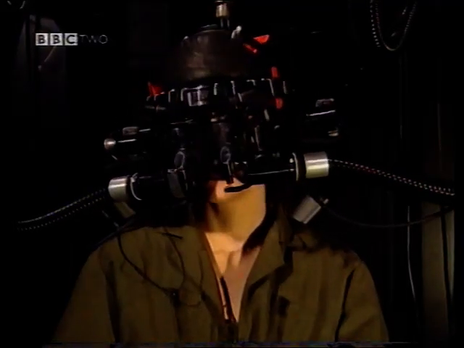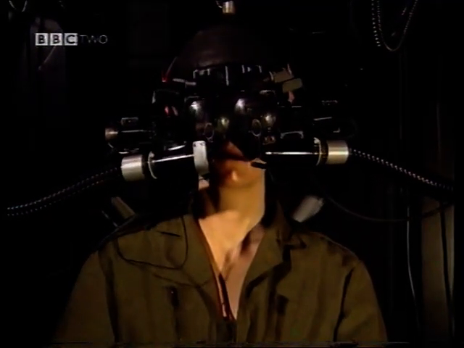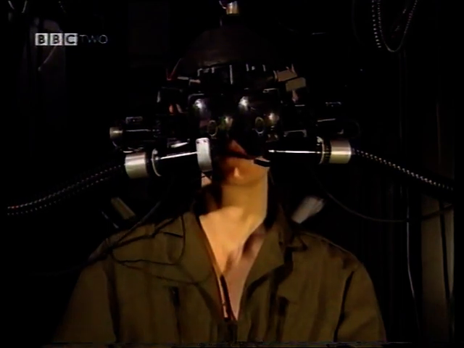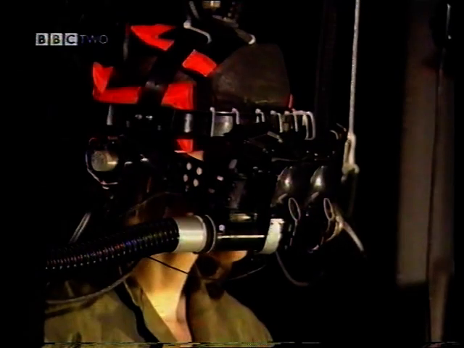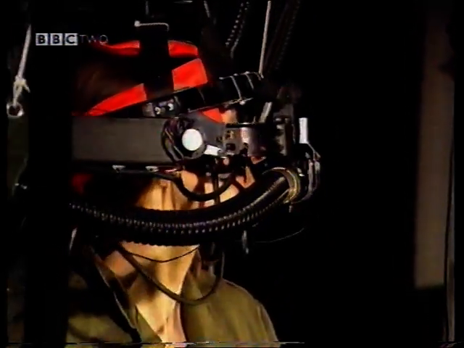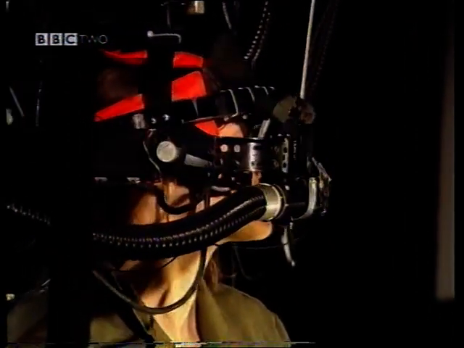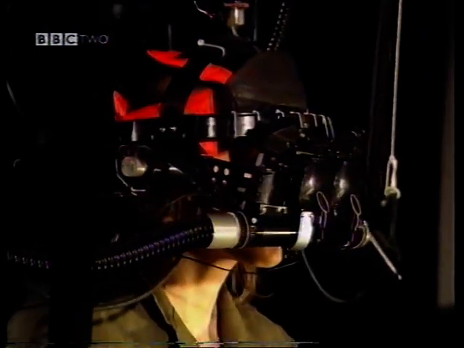This virtual cockpit has been developed by the Systems Integration Department at the Defence Evaluation and Research Agency in Farnborough. It's a development tool for creating head-up displays on helmets which might one day allow the pilot to fly in any visibility. To give a realistic view, it's important that the image changes as the pilot's head moves.